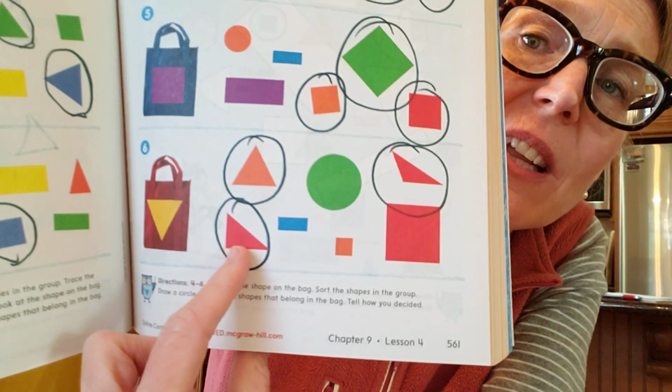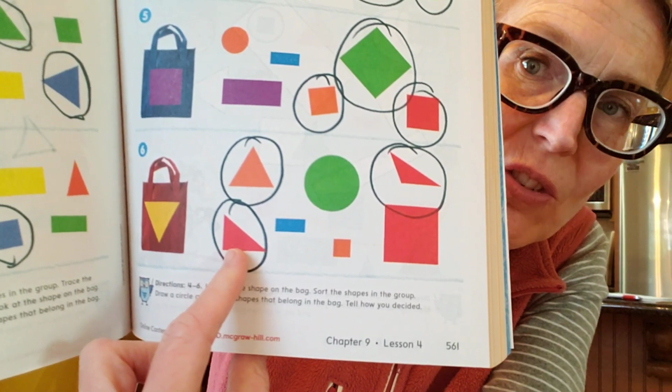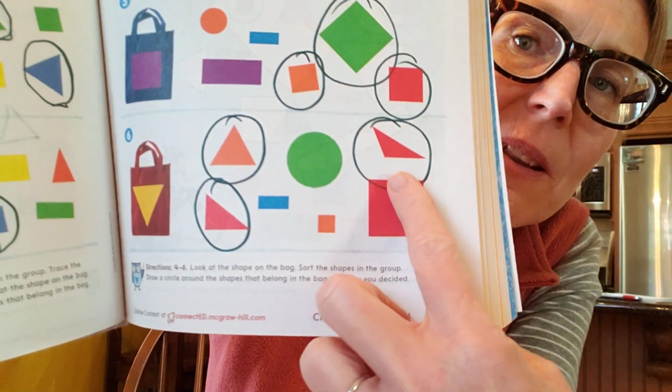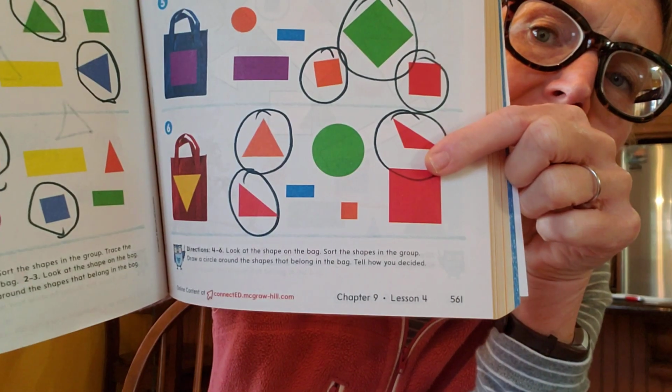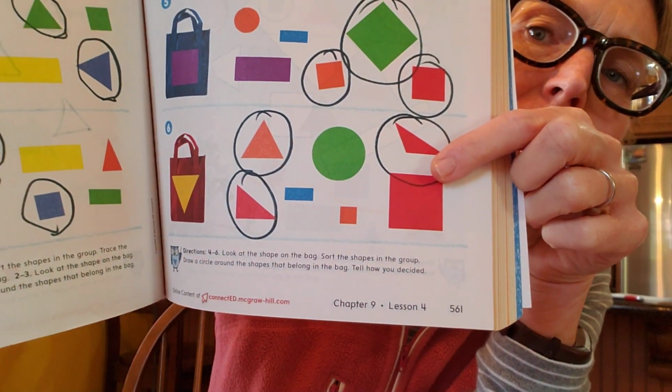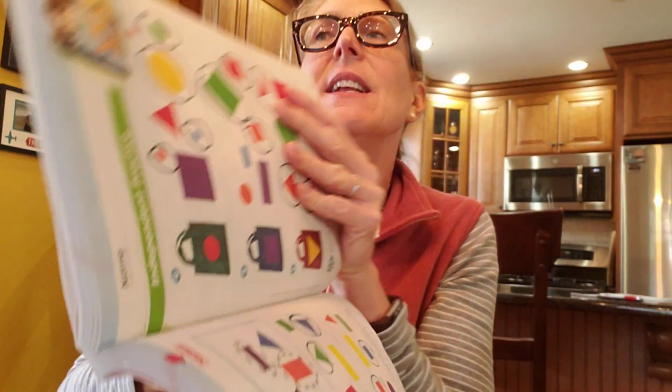Now this one, they turned it on its side, but it's still a triangle. And let's take a look at this one. They kind of flattened this one out a little bit, but it's still a triangle. All right. Now what I'd like you to do is go ahead and turn your page.